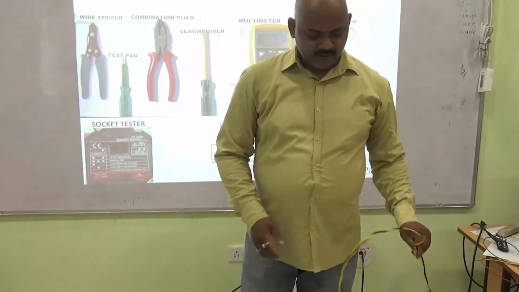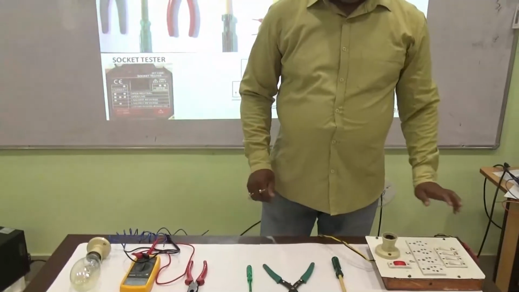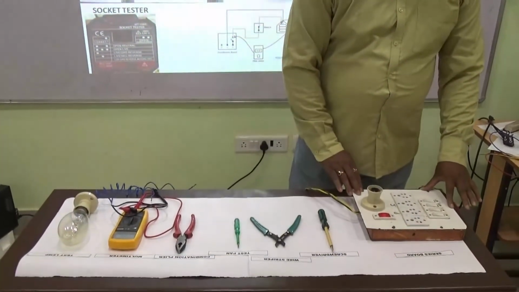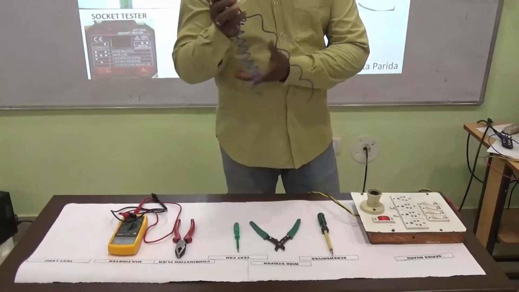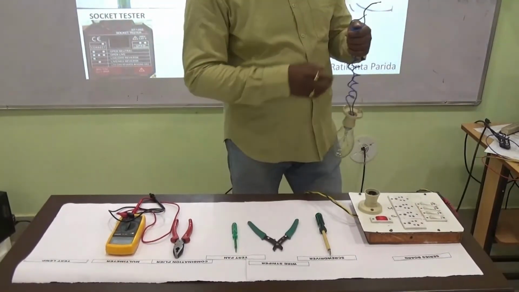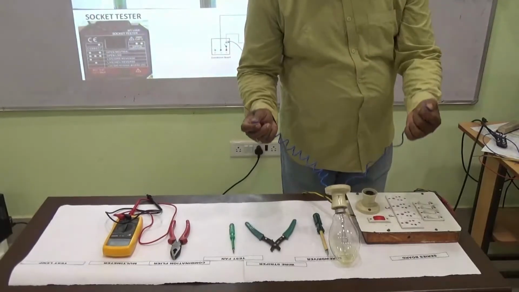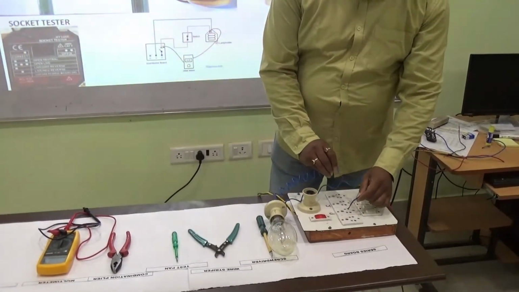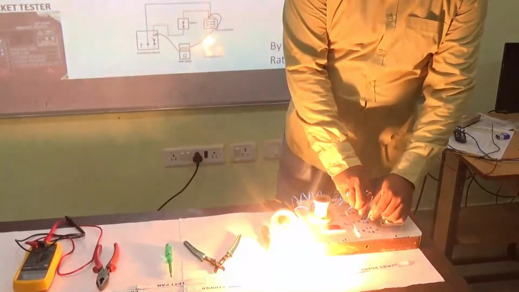polarity test through continuity test. There is a testing series board and there is a test lamp. We can perform the test on the series board through phase and neutral. Suppose you put it on phase and neutral, it glows.